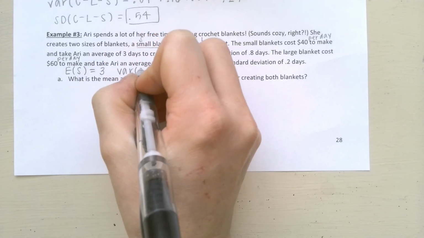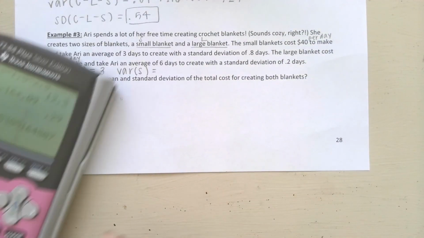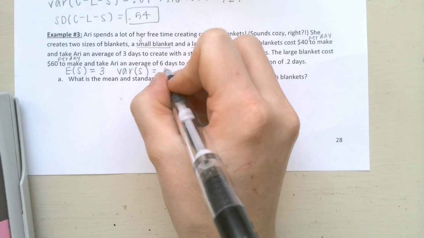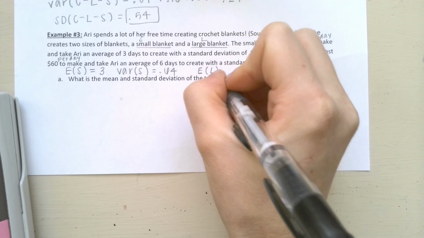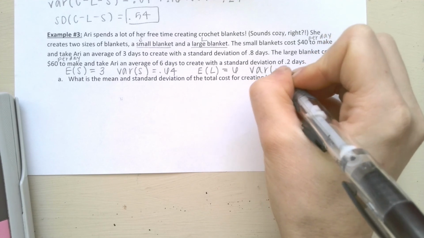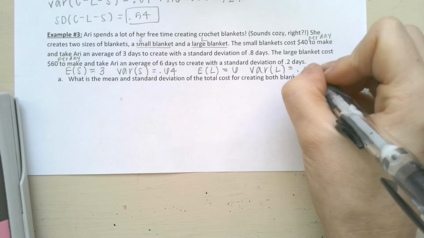And let's find the variance for small by taking 0.8 and squaring it. Expected value for the large blanket is 6 days with a variance of 0.2 squared, so 0.04.